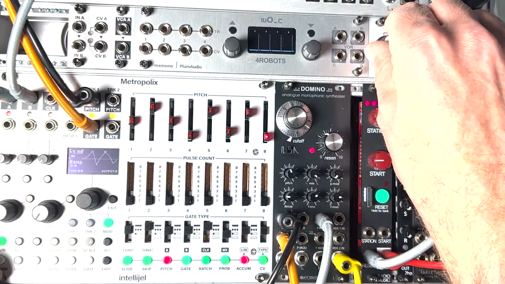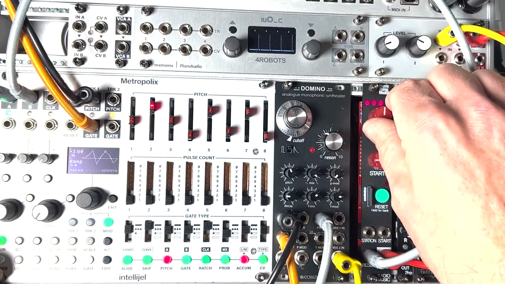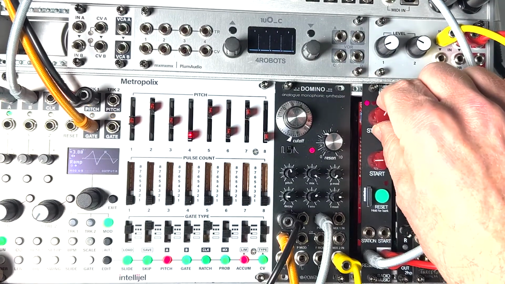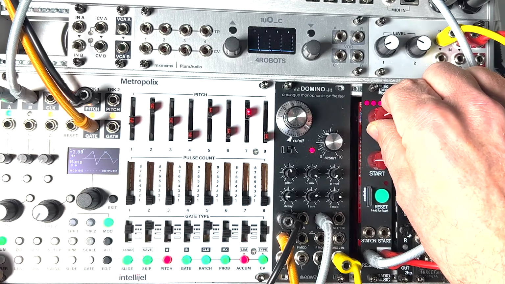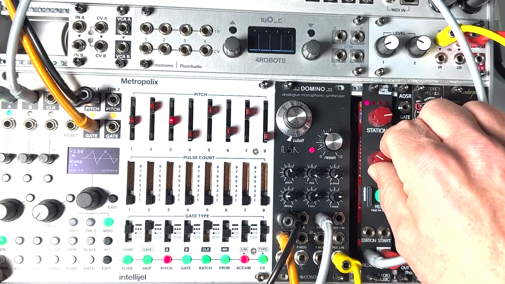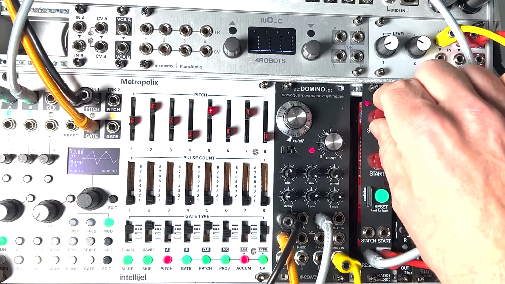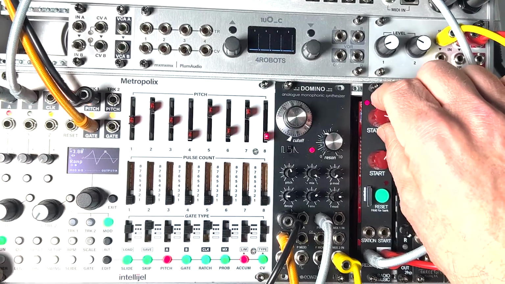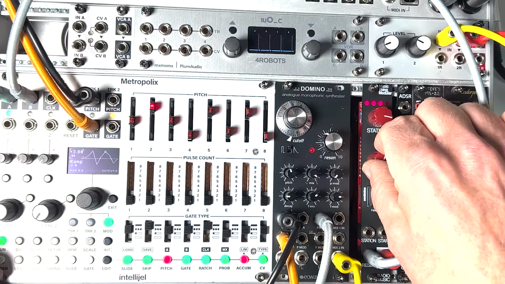Let's see if I can get any music, which is obviously dangerous because it's very unlikely to be in tune.